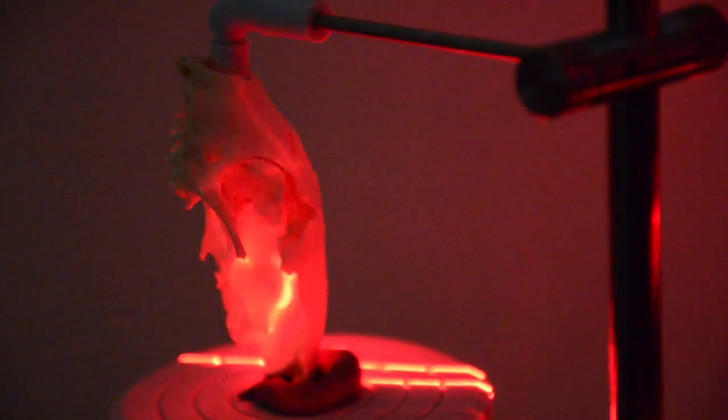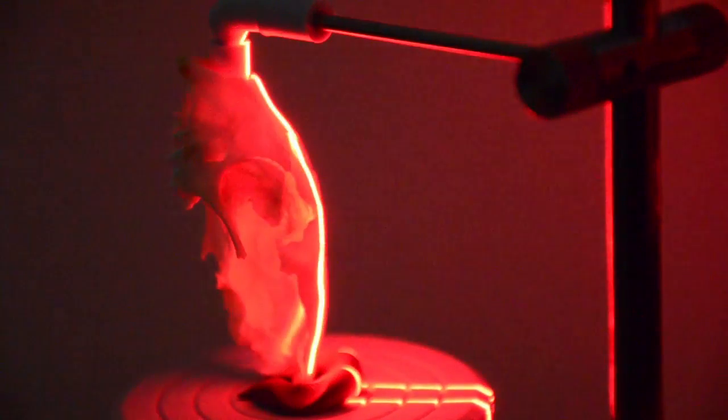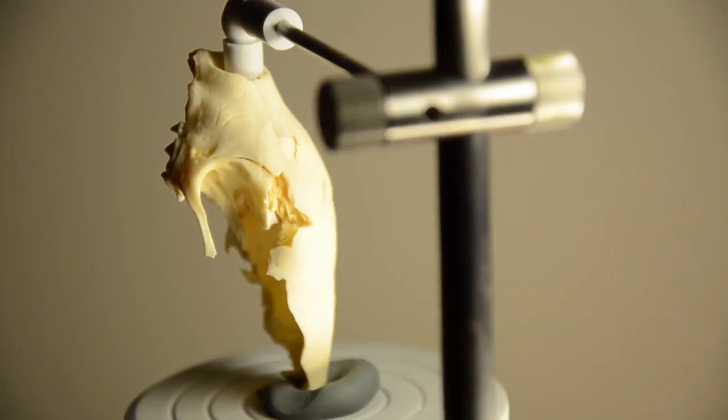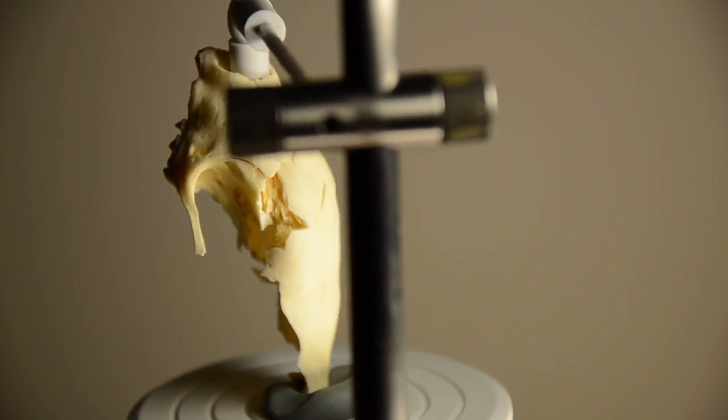What it's going to do is continue to take a 3D scan. Each scan only captures what's facing the scanner, so it's going to continue to rotate it and take a scan. And when it's done, you can fuse all those individual views to create one 3D object.